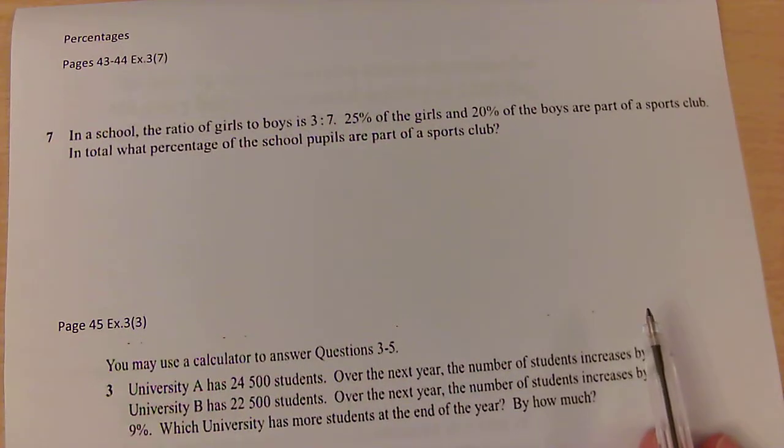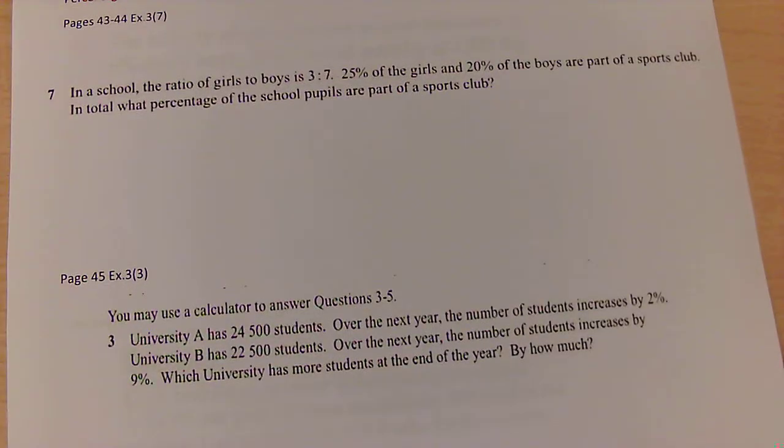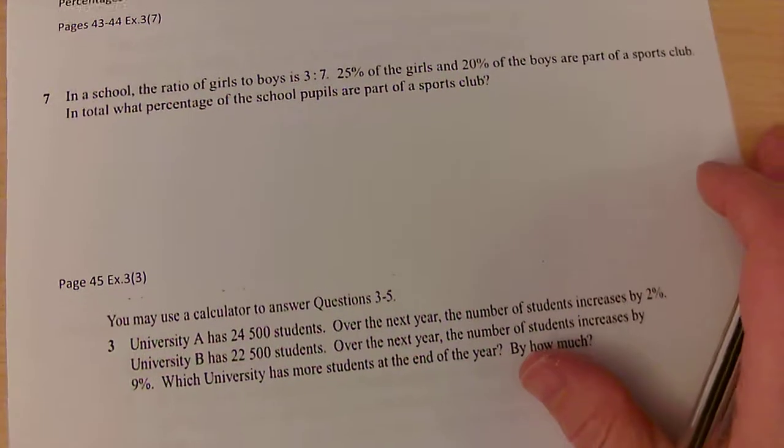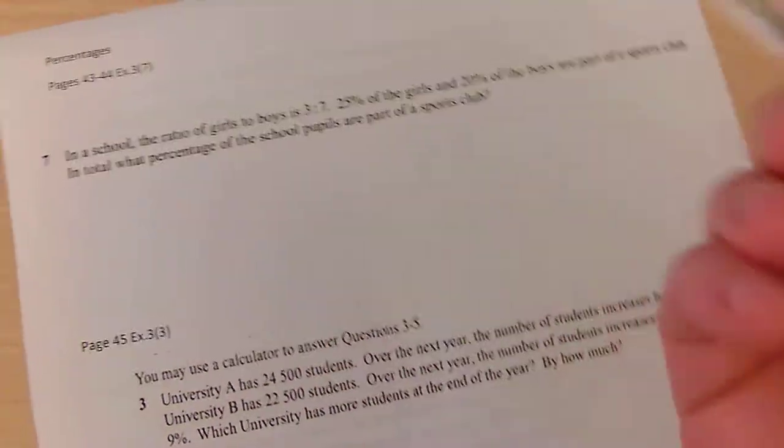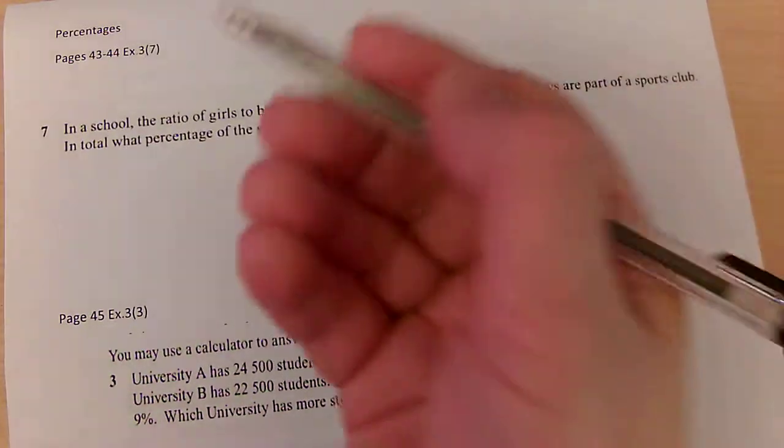There are a few different solutions you can think of for this question. I will show you one, and you are welcome to bring to class different solutions to the one that I'm going to show you, okay?